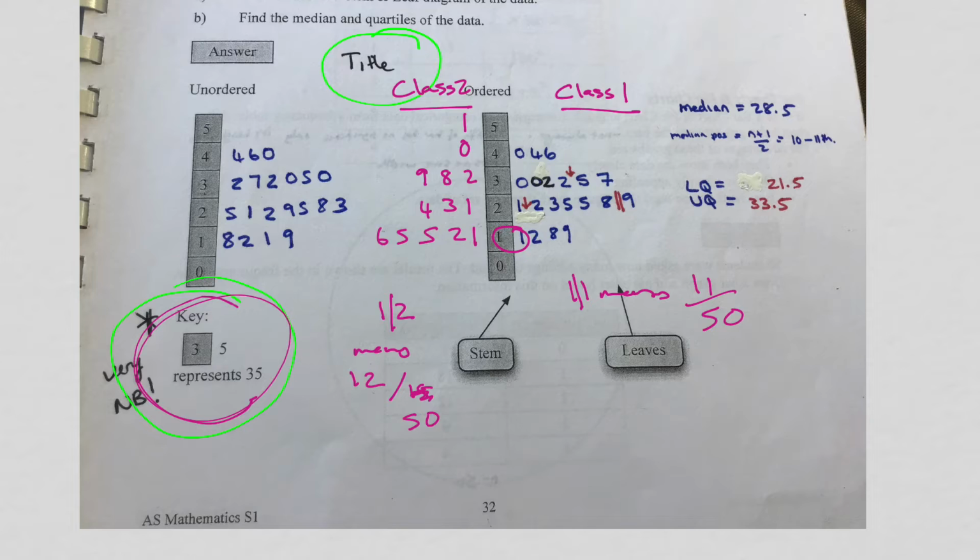That's your key. So you call it a key, and usually you will have it as 3 | 5, and you'll describe what that means. You can use as many words as you want, but it better be clear. So just say 35 marks out of 50, or the boy got 35 out of 50, and for this one you can say the girl got 12 out of 50. So it's very, very clear that you understand what you're saying.